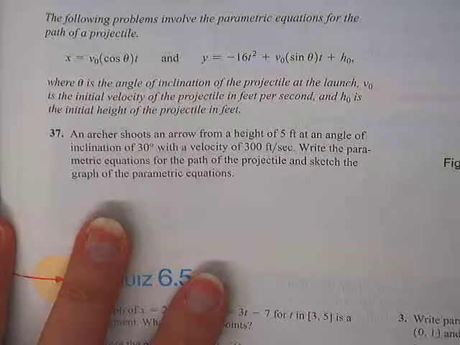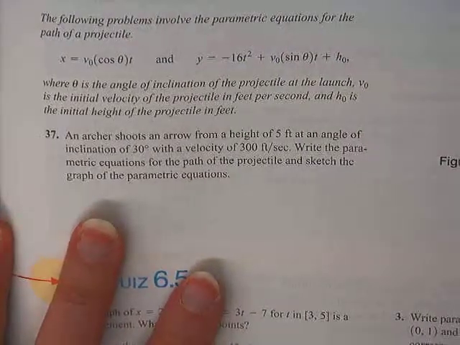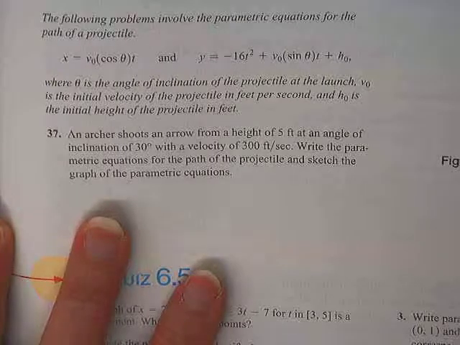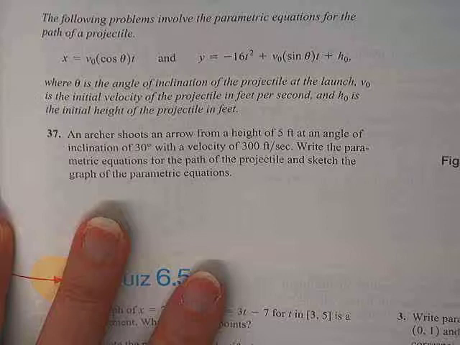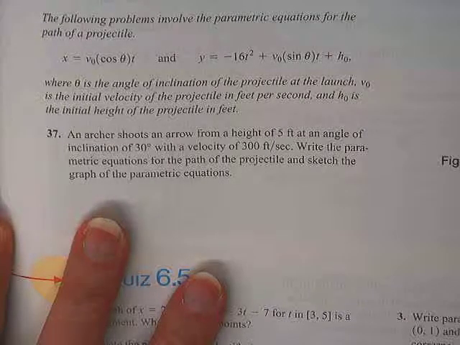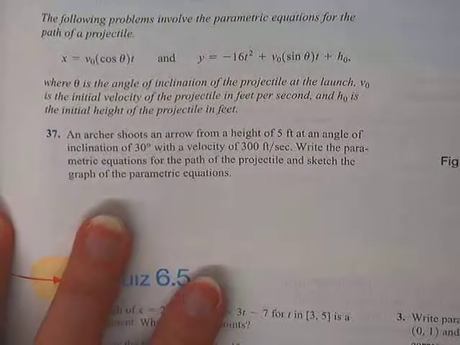An archer shoots an arrow from a height of 5 feet at an angle of inclination of 30 degrees with a velocity of 30 feet per second. Write the parametric equations for the path of the projectile and sketch the graph of the parametric equations.